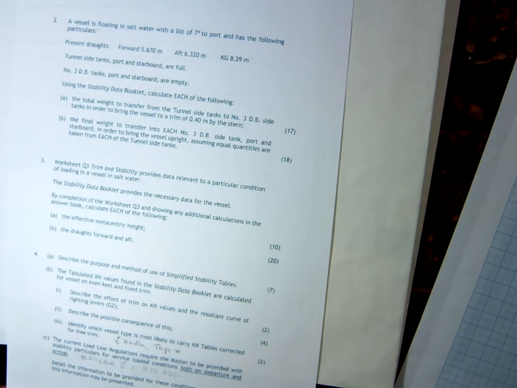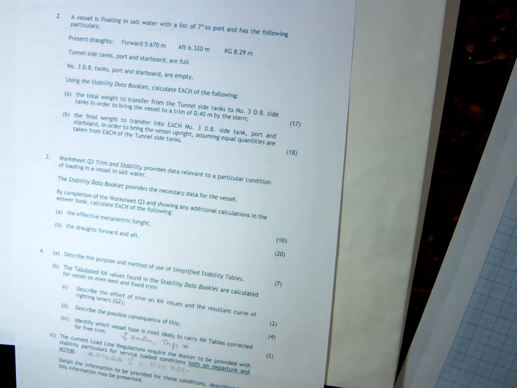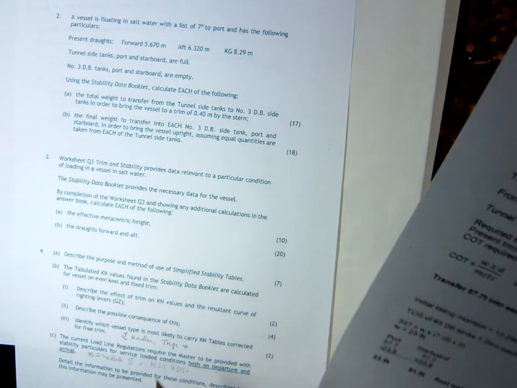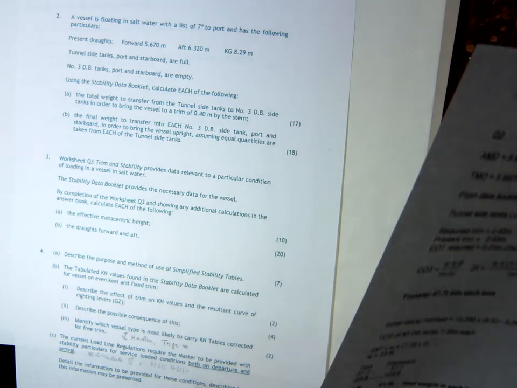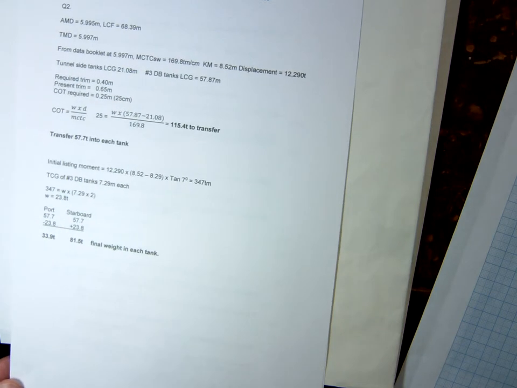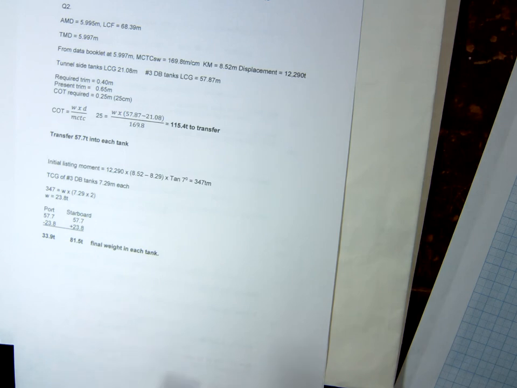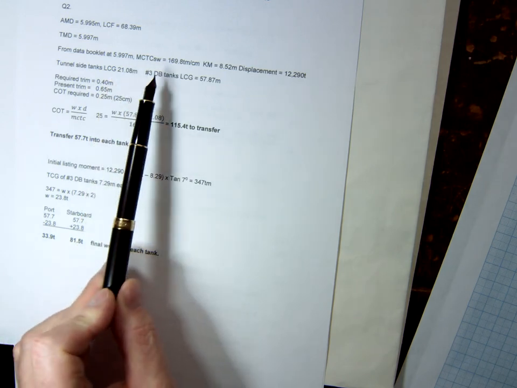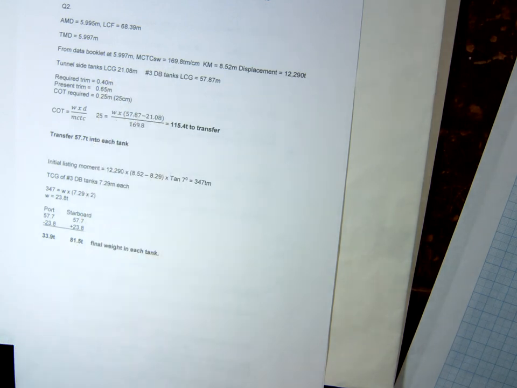Question 2 has come up before, reasonably standard. Slight difference in that you're given the drafts, and of course you now have to work out your true mean draft and get values from the tables. So how I approach this question: AMD, TMD, go in the data booklet, get my displacement, MCTC, KM and displacement.